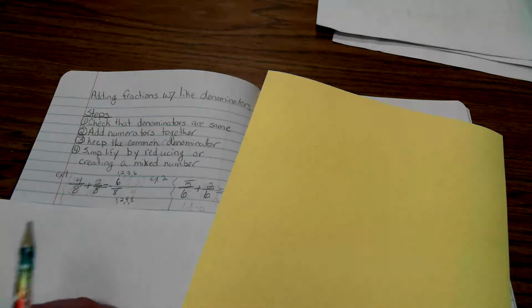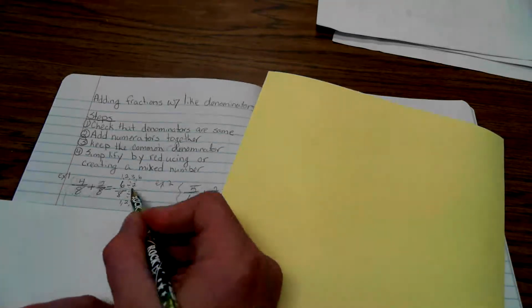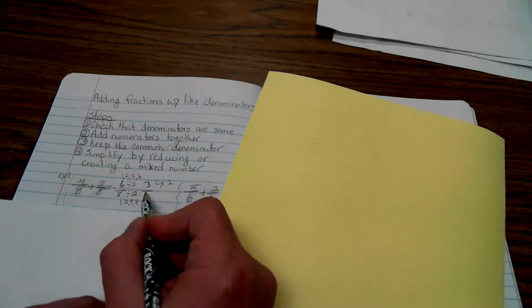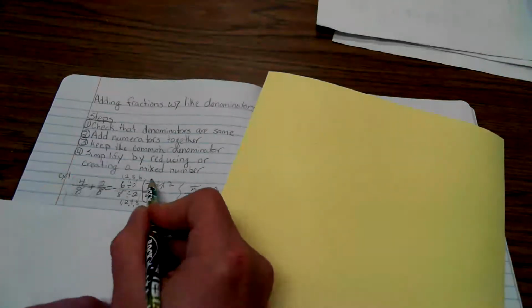Remember, any even numbers you could always divide by 2, but we need to look here and see if there's any other numbers that we could use to divide by those two numbers. I don't see that there are, so we're going to go ahead and divide both of these numbers by 2. And in fractions, whenever you're simplifying here, you need whatever you do to the top, you must do to the bottom. So we're going to both divide by 2. So 6 divided by 2 is 3. 8 divided by 2 gives you 4. So the final answer for that is going to be 3/4.